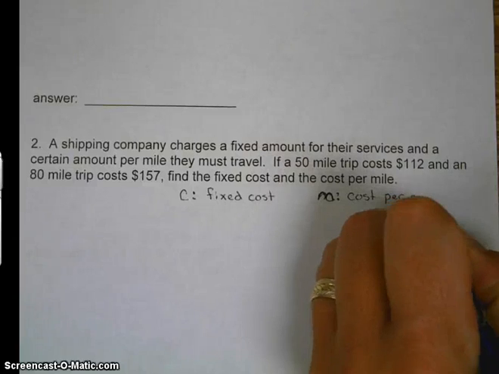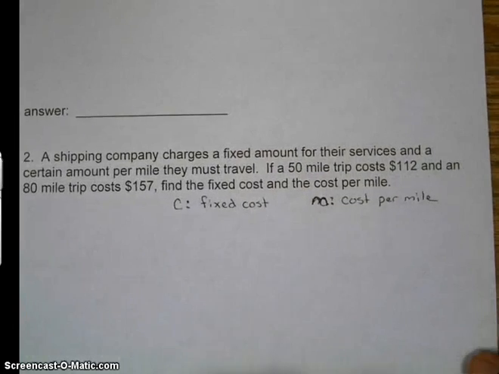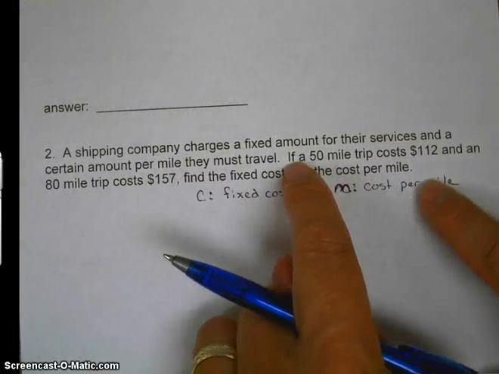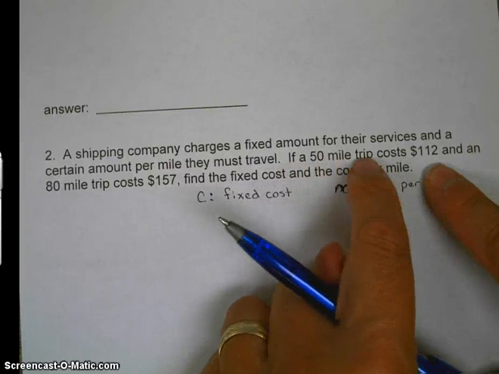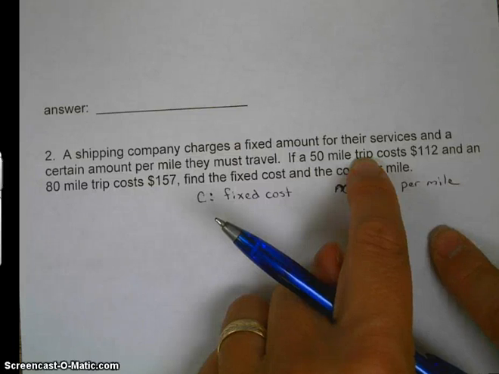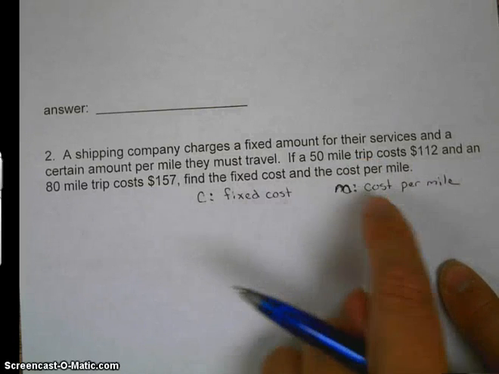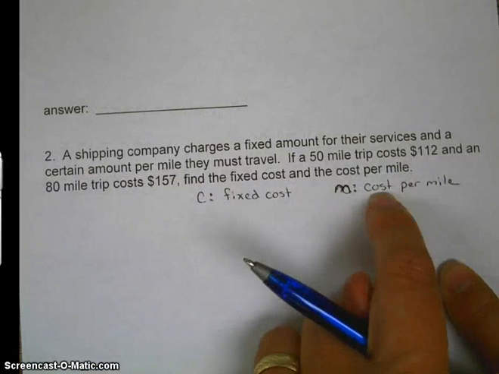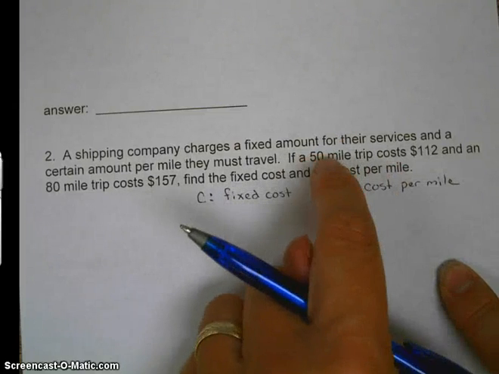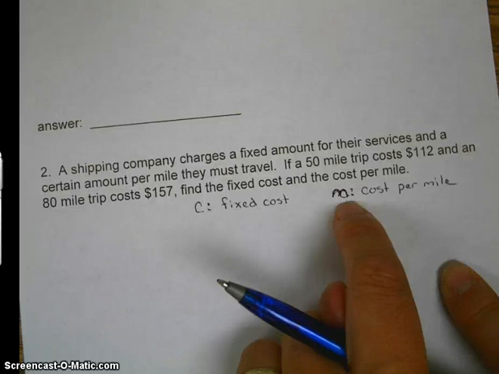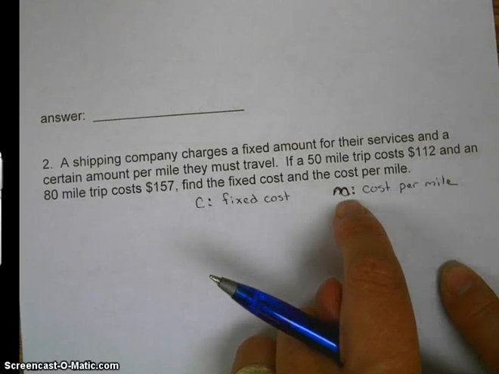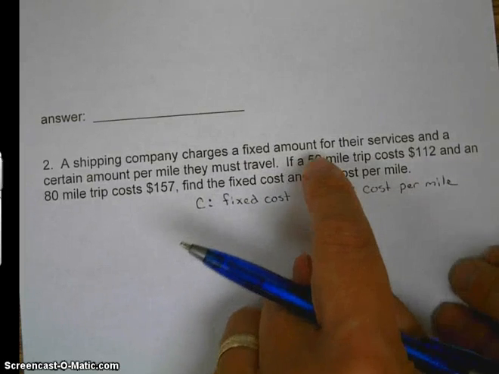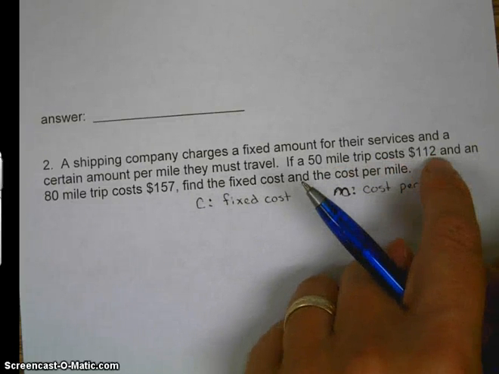Cost per mile. Okay, next thing you want to do once you have your variables defined, you go back and read the first thing. It says if a 50-mile trip. Okay, now think about this. You're going 50 miles. Okay, so it says that M is the cost per mile. So if I want to find out this cost, I would take the 50 miles times M. So let's say that each mile costs $1. So 50 times $1, it'd be $50. Okay? So a 50-mile trip costs $112.